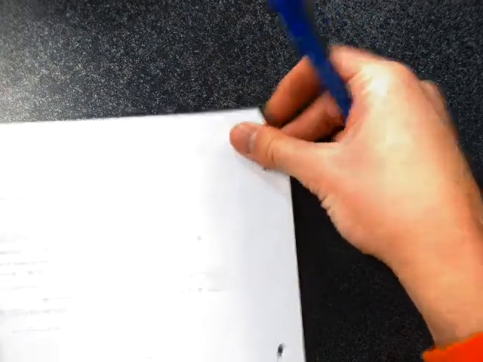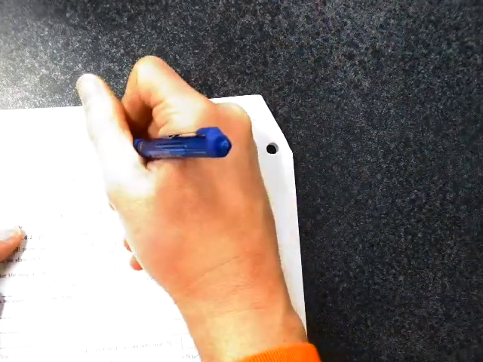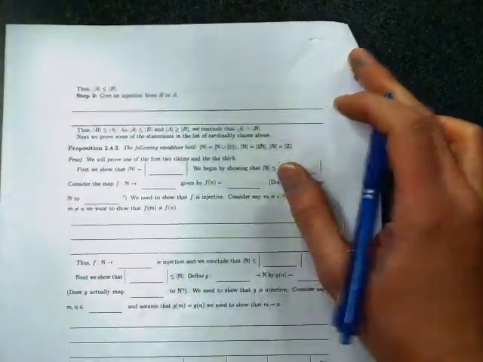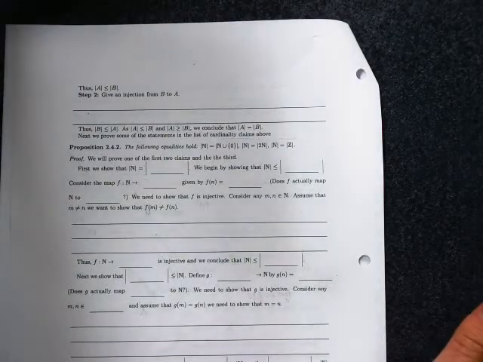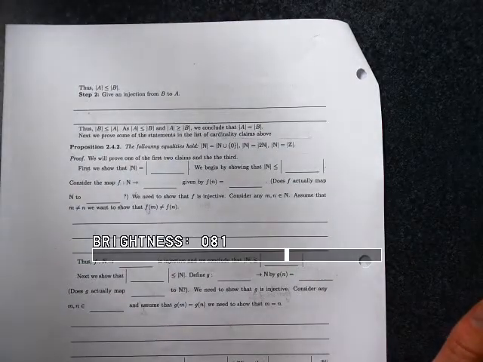Yeah, so how about, well, it was 1, 2, 3, 4, 5, right? Reduce the brightness and turn on the lamp.